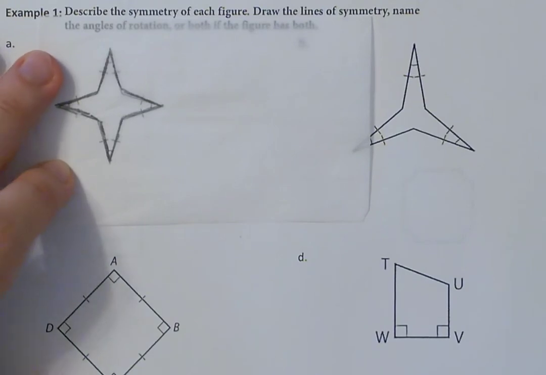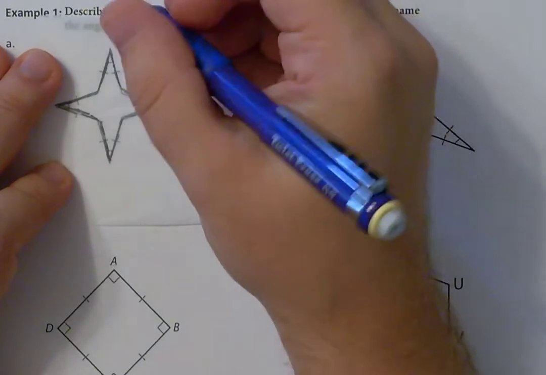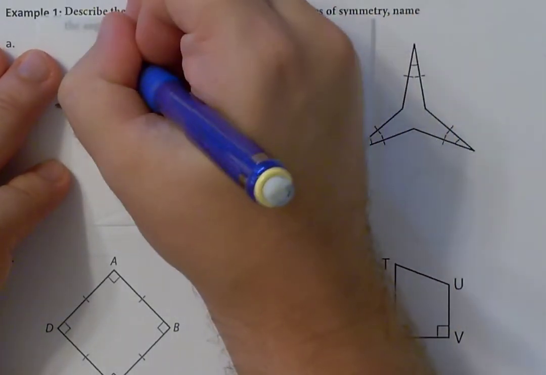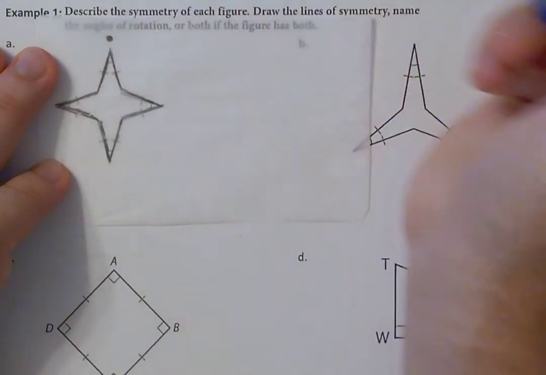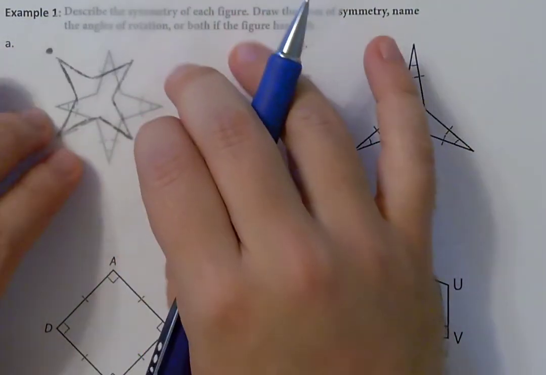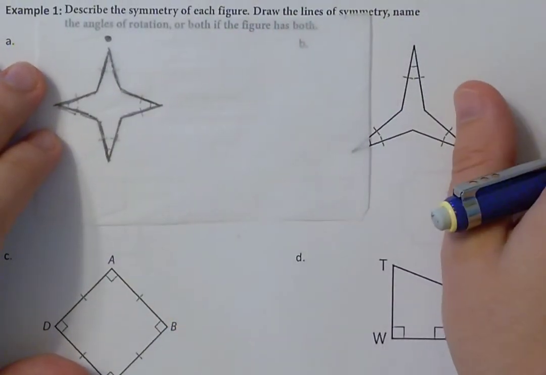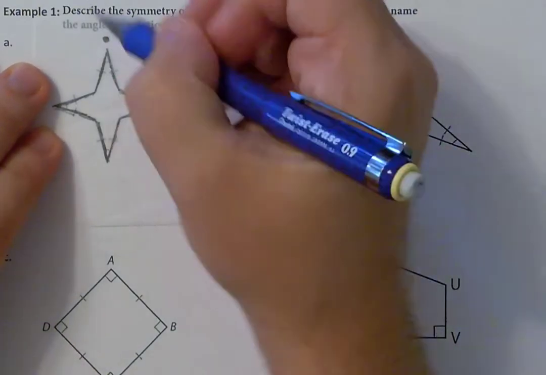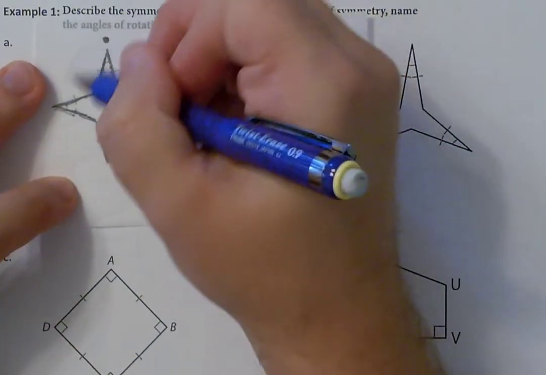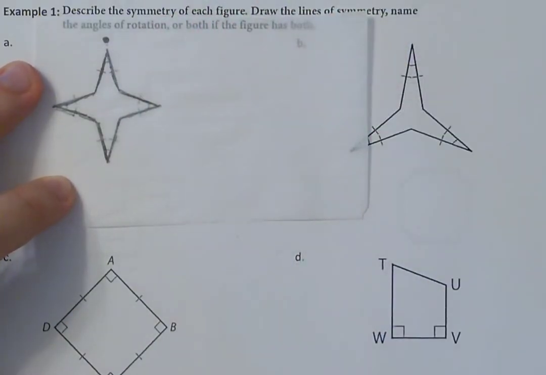Before we start trying to identify the rotational symmetry, something I always suggest is you put an indicator about where you're starting your rotation, or the top part of your figure. So I'm going to put a little dot at the top. The reason I do that is because once I start rotating this paper, it's helpful to know on my parchment paper where I started rotating. I know that this dot, once I finish rotating, needs to end up back at the top.